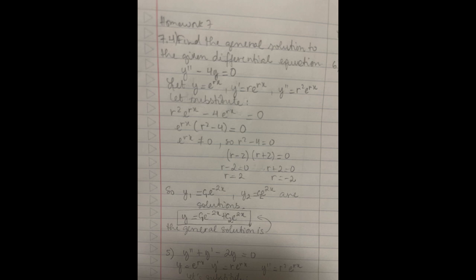Okay. So we replace the second derivative of y by r squared e to the rx minus 4 e to the rx, where e to the rx is just the new value for y. So next we factorize by e to the rx.